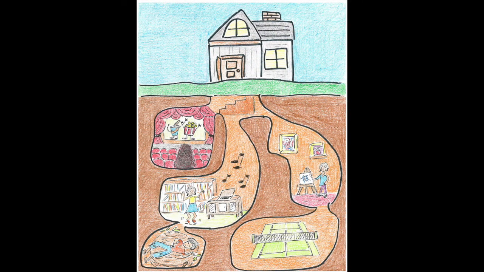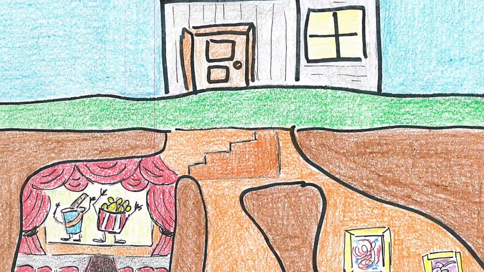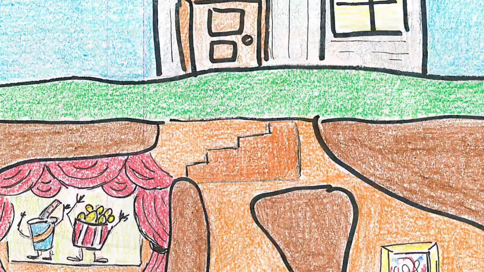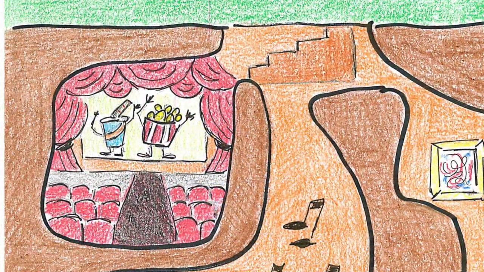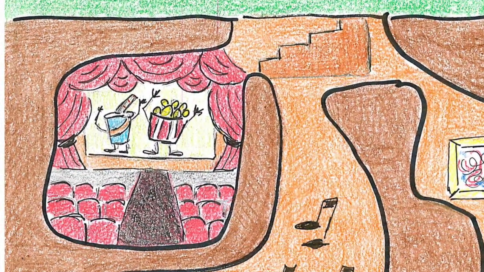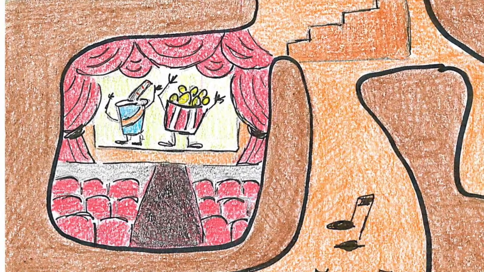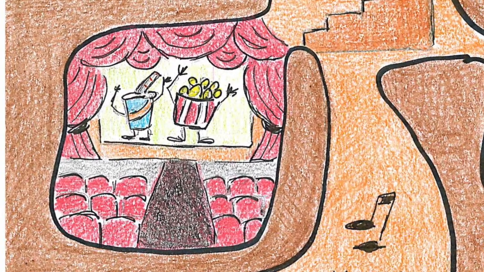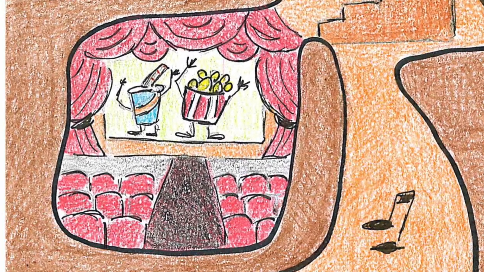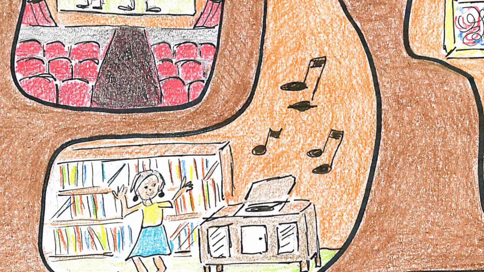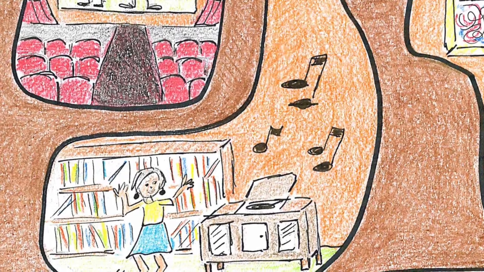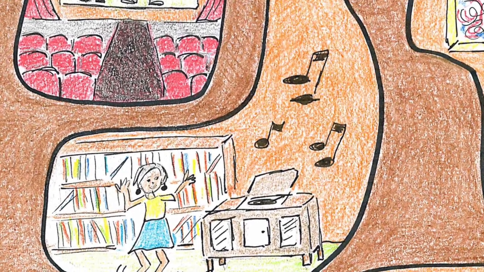So you can see that I've finished mine and I've added color to it. And I added some stairs going down into my rooms. And there's that room here. And it's a movie theater. And I made it big enough so that I could have friends over to watch movies with me. So that would be something that I would love to have in one of my secret rooms, a theater.